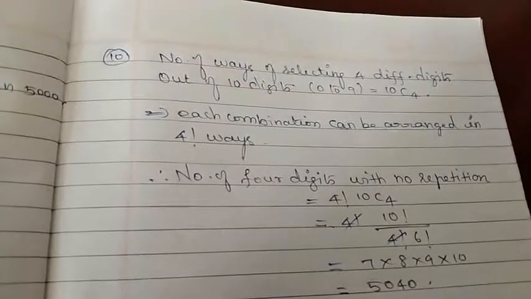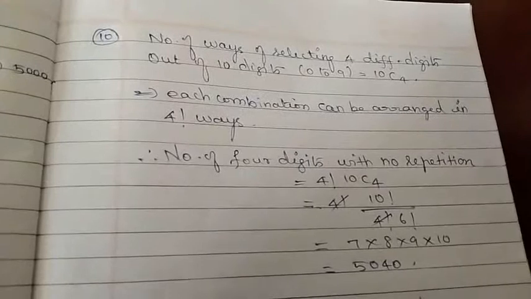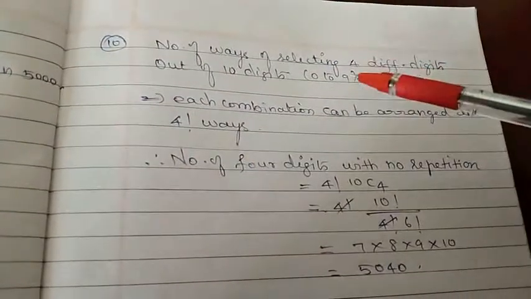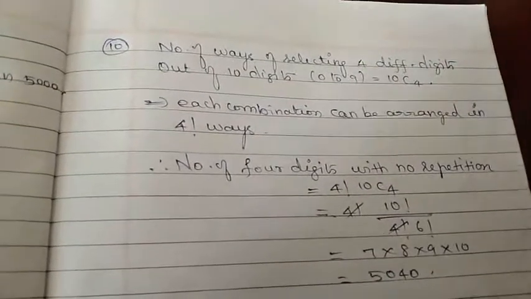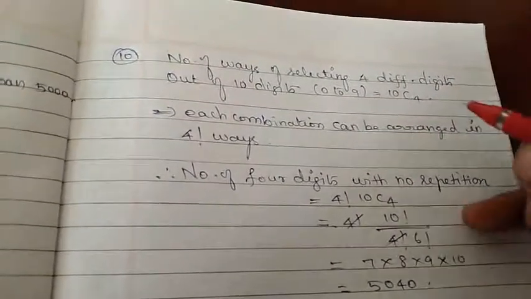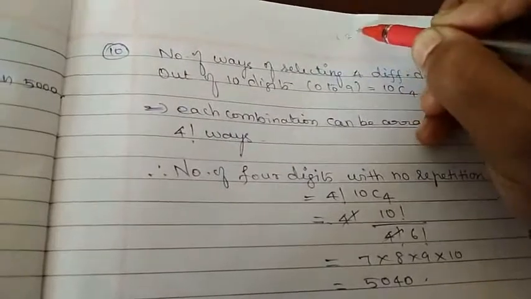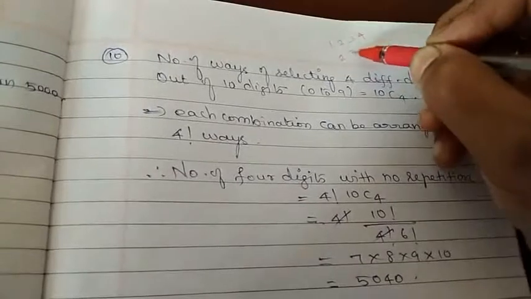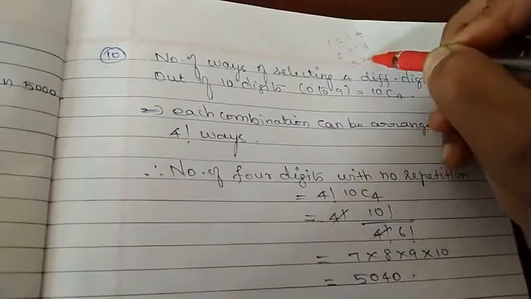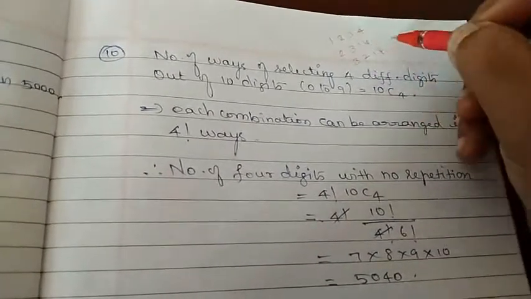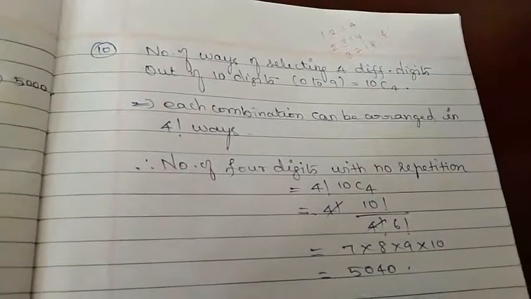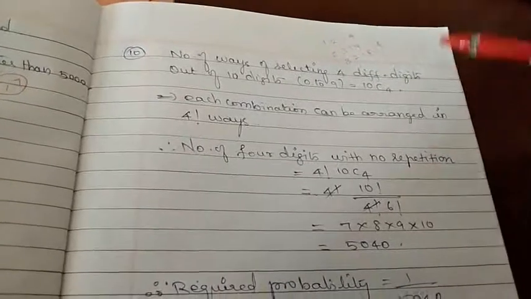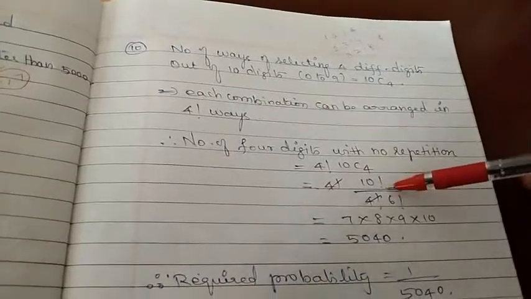Each combination can be arranged in 4 factorial ways. These 4 digits can be arranged in 4 factorial ways. For example, if I am going to choose 1, 2, 3 and 4, this can be again arranged in 2, 3, 1, 4 or 3, 2, 1, 4. Likewise, I can arrange it in 4 factorial ways. Right? So, the number of digits with no repetition is 10C4 into 4 factorial.